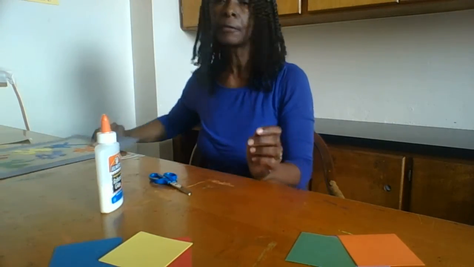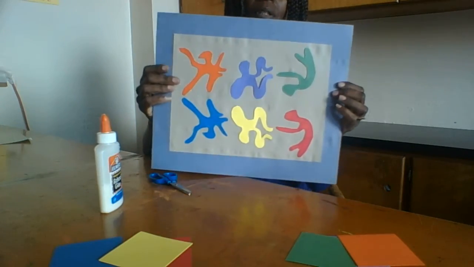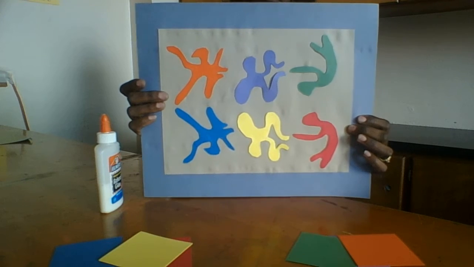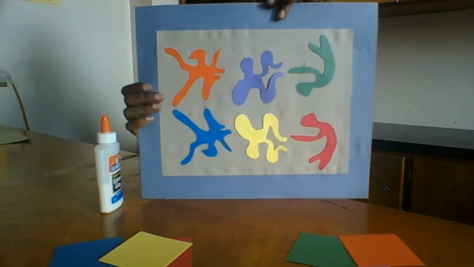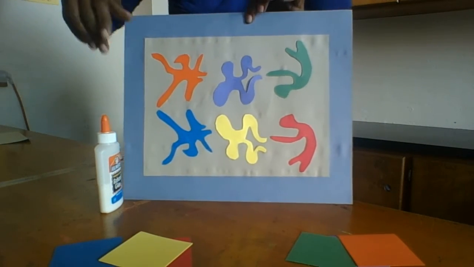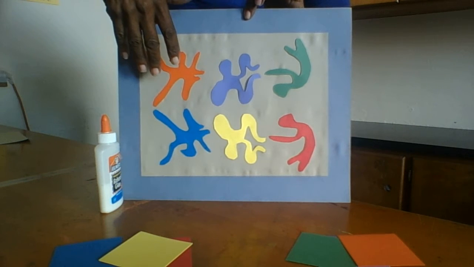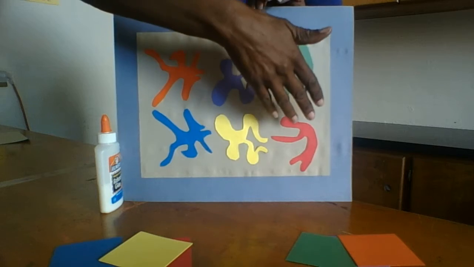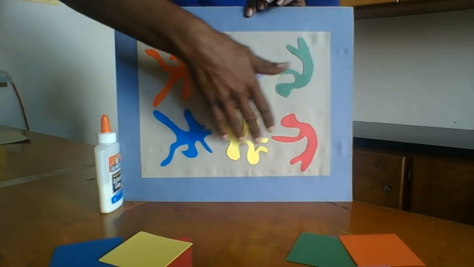The finished product should look not just like this, but this is an idea of what we are doing. In this finished product, I have the secondary colors on one side of the picture and the primary colors on the other side.